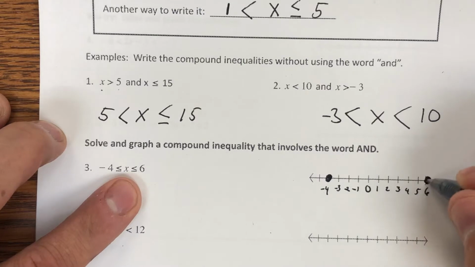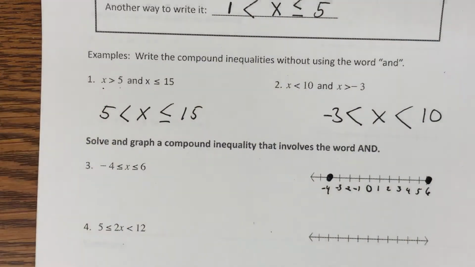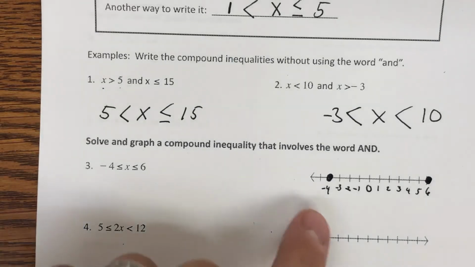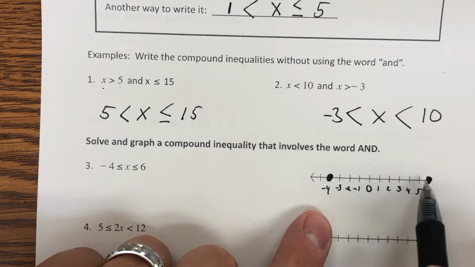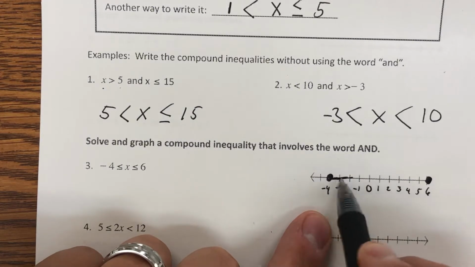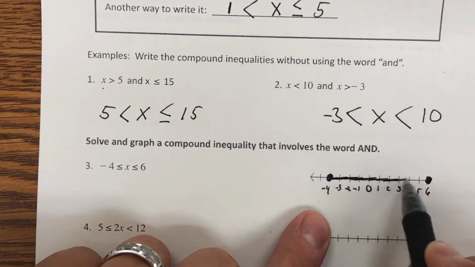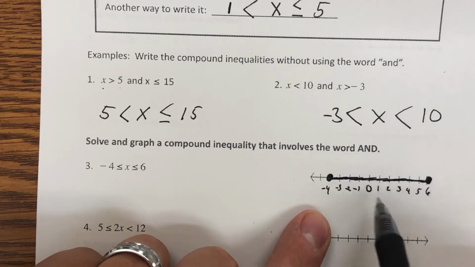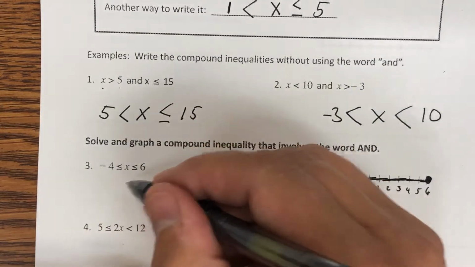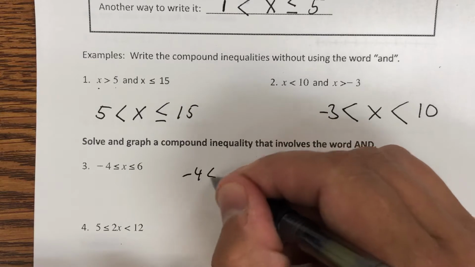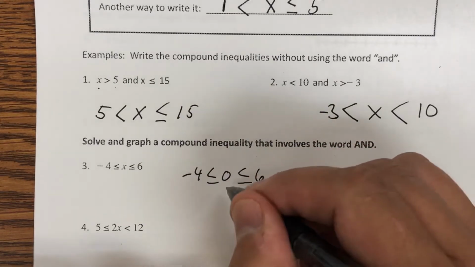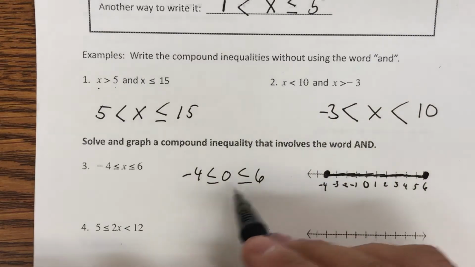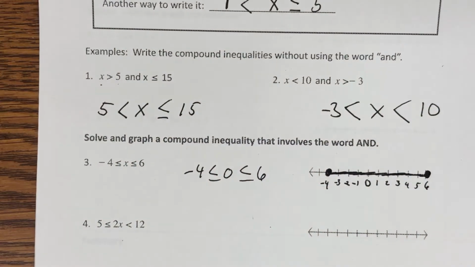And with an and, typically we're going to shade in between our 2 points because x is bigger than -4 and it also has to be less than 6. So all the numbers between -4 and 6 are solutions to the inequality. So like 0 makes sense. If I put 0 in, -4 less than or equal to 0, less than or equal to 6, yes, 0 is bigger than -4, and 0 is less than or equal to 6.